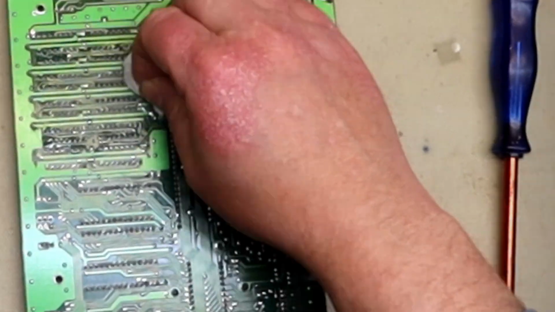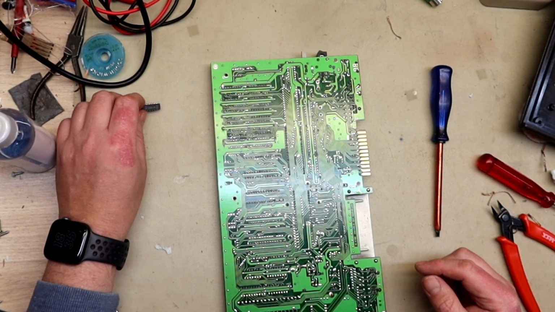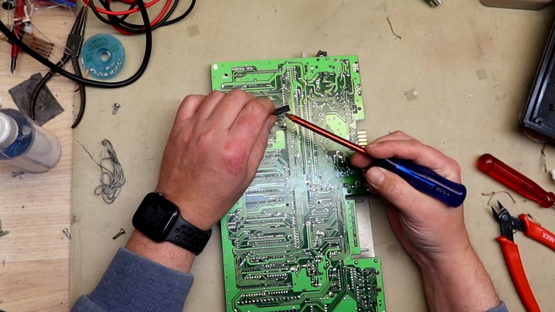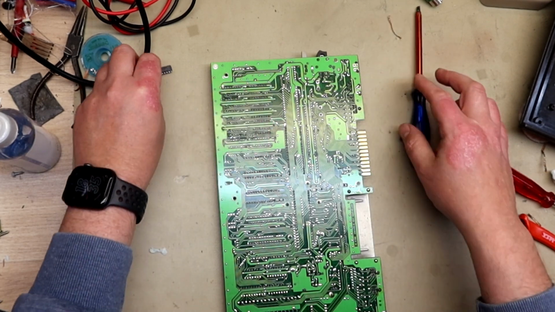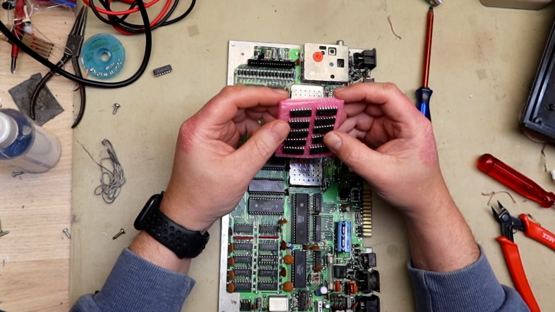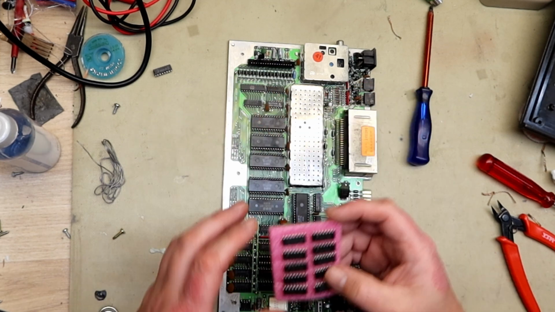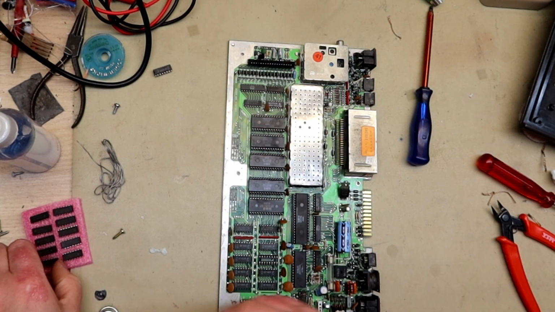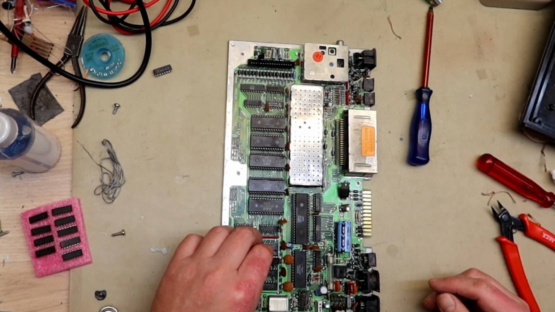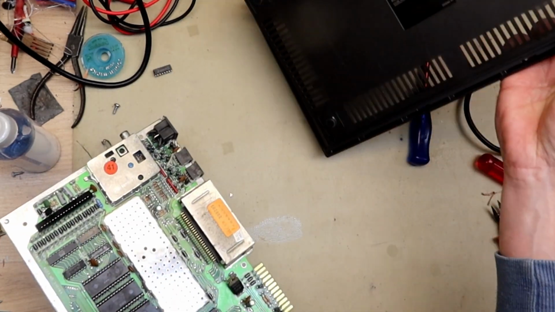Yeah, and now it's just about testing with a new chip. The chip that was in this computer was actually a 200 nanosecond chip, while the schematics stated 150 nanoseconds. My replacement chip now from Samsung is 120 nanoseconds, and that might be a bit fast if the timing is tight. I do have some other slower chips if need be.